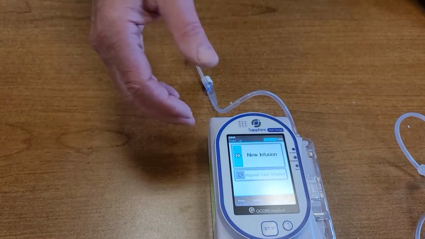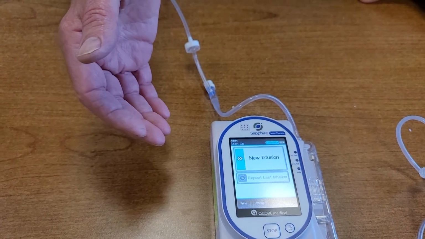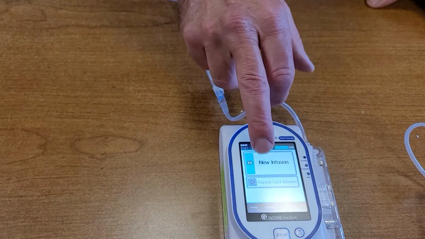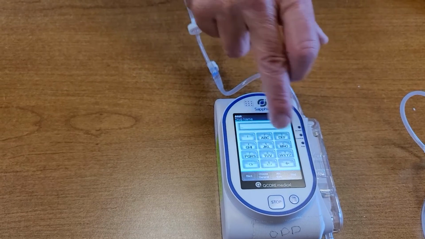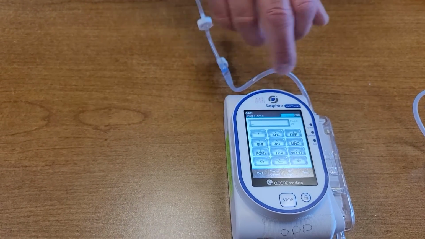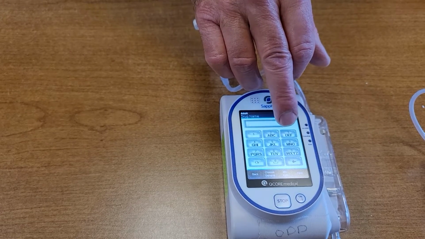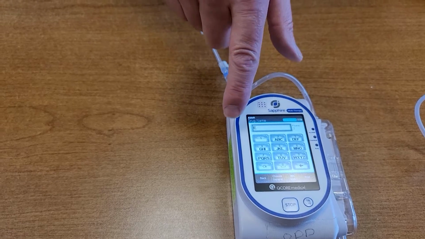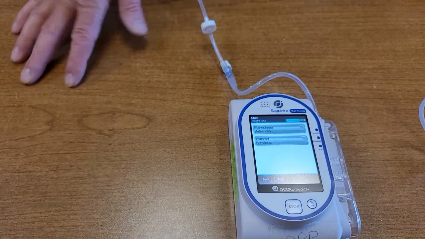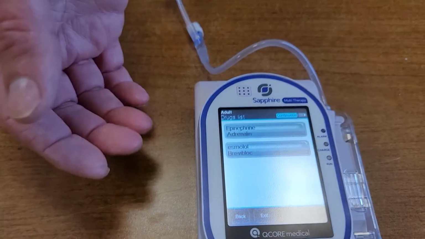We're in adult and we want to start a new infusion. Let's say we want to put this patient on an epinephrine drip. I can hit new infusion. I have my choice of searching the library here. If I want epinephrine, I can go to the key that's got the E on it, which is the 3. Hit that twice. The E is up there, and I can hit find. The drips that start with E are now up here. One of them is epinephrine, and I can choose that.